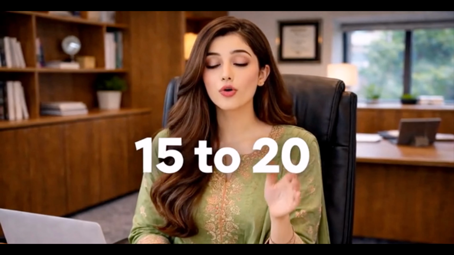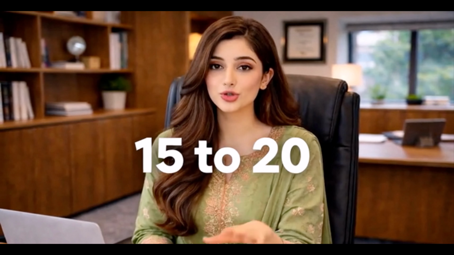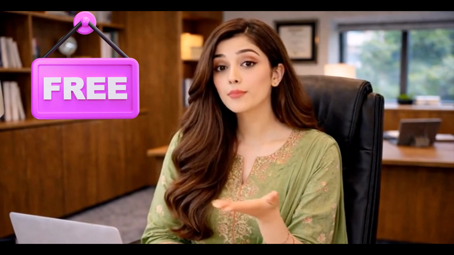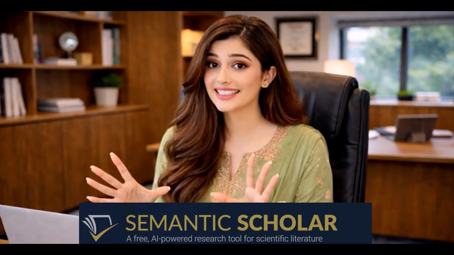I will be sharing the top 5 AI tools that can help you complete your literature review faster and more efficiently. After trying out around 15 to 20 different tools currently available, I have personally selected these based on 2 main criteria. They are either completely free or provide powerful features in their free versions. So let's dive in. The first tool on my list is Semantic Scholar.